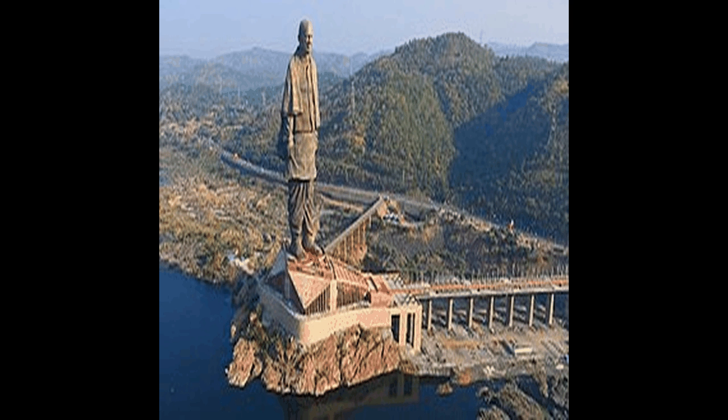Patel was highly respected for his leadership in uniting 562 princely states of India to form the single Union of India. The statue is located in Gujarat on the Narmada River in the Kevadia colony, facing the Sardar Sarovar Dam 100 km southeast of the city of Vadodara.